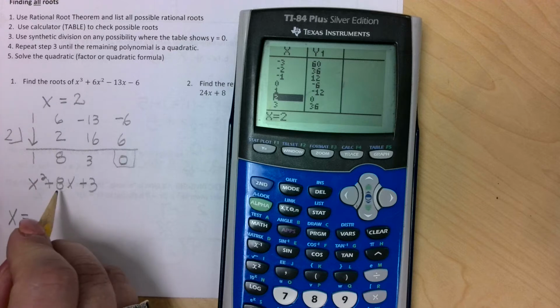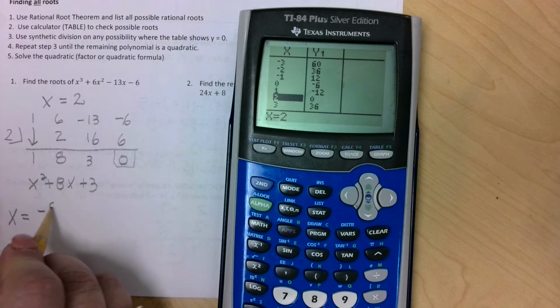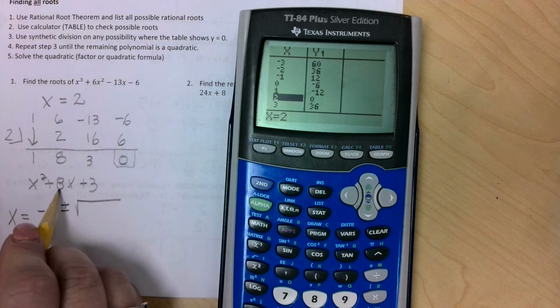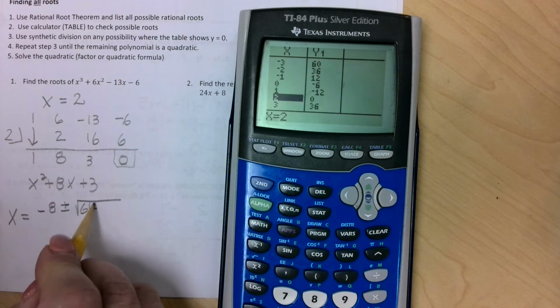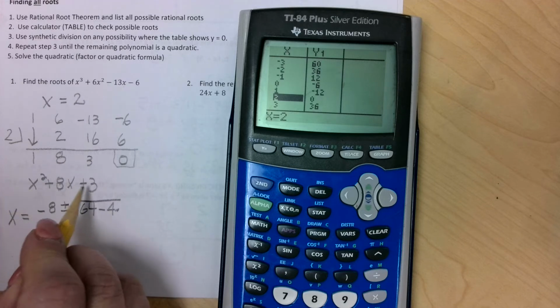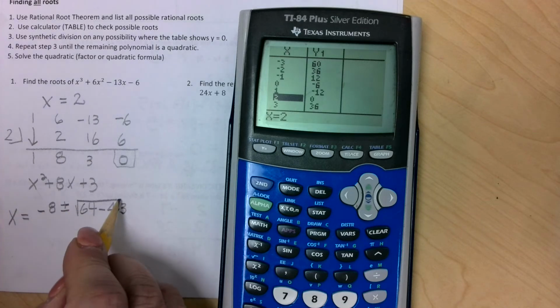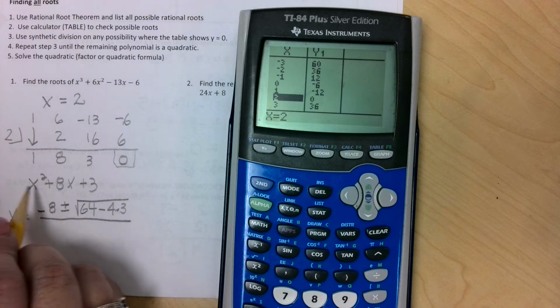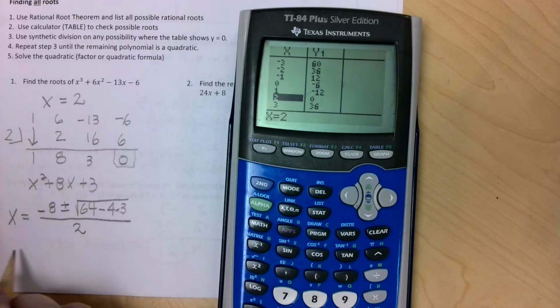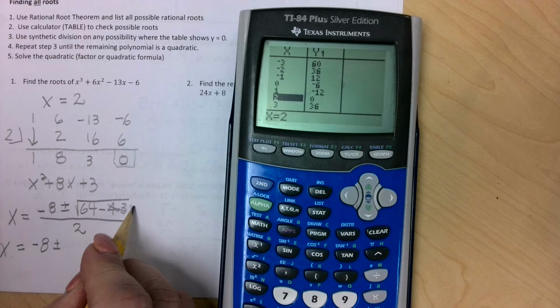So x equals negative b, so negative 8, plus or minus the square root of b squared, which is 64, minus 4 times a, which is 1, times c, which is 3. All divided by 2 times a, which is 1, so all divided by 2. So I know that I have negative 8 plus or minus, this is 12.